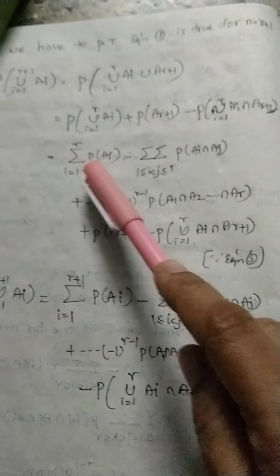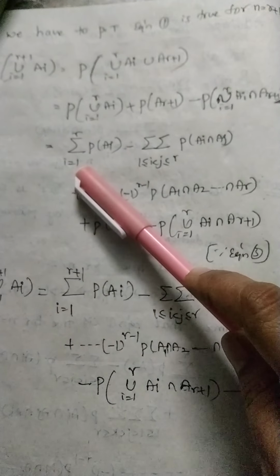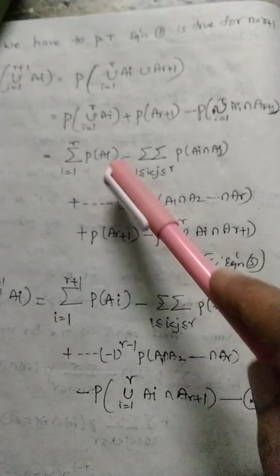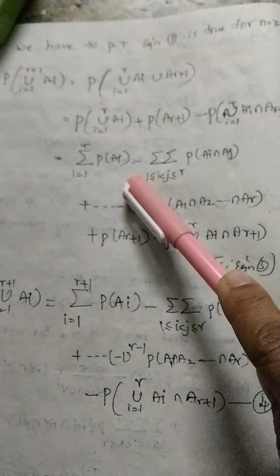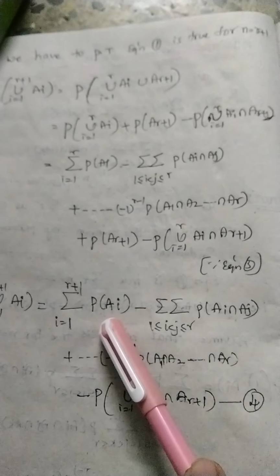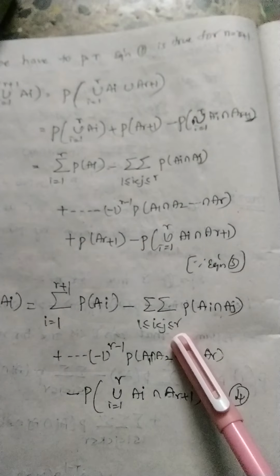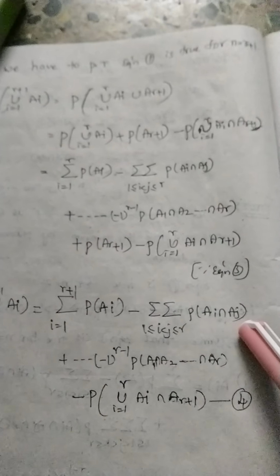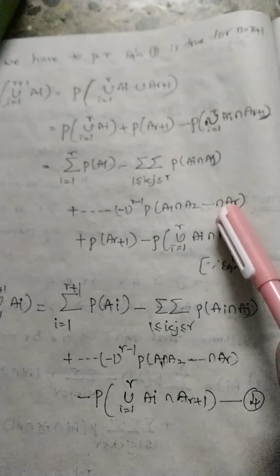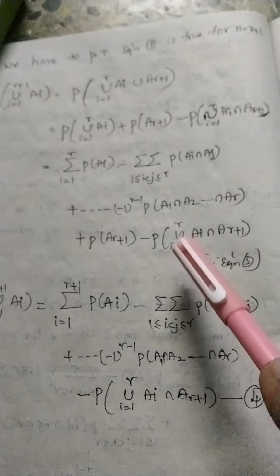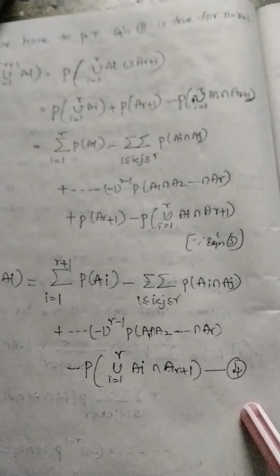Now what are we going to write here? Since these two terms are there, that is summation i equals 1 to r of P(A_i) and plus P(A_{r+1}), we can write this in one single summation, that is summation i equals 1 to r+1 of probability of A_i, minus double summation i, j lying between 1 to r of probability of A_i intersection A_j, plus and so on. The terms you have here, we are going to write the remaining two terms, that is this one and this one. Let it be taken as equation 4.